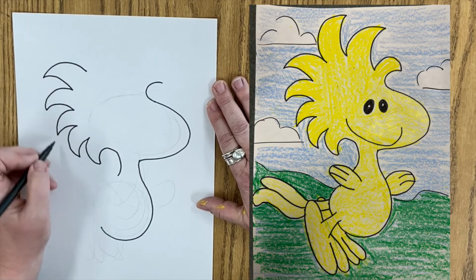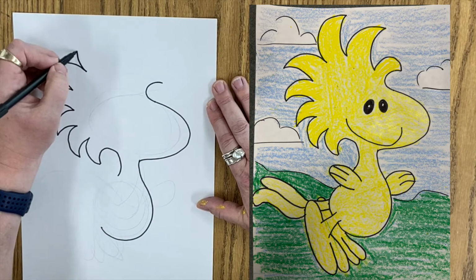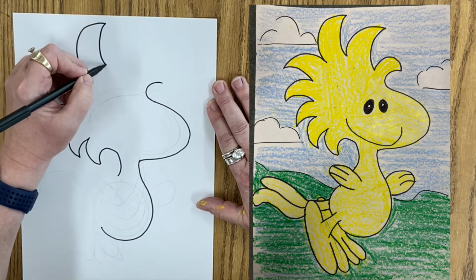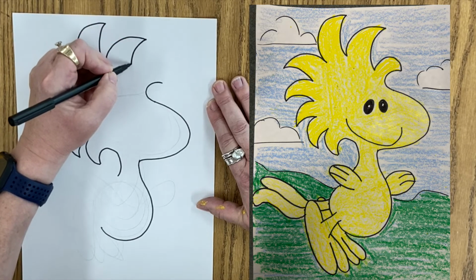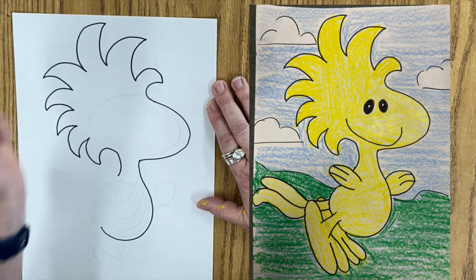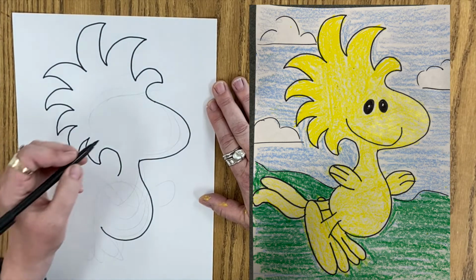Okay, so these have all been going this way. Now we're gonna go this way for sweet little Woodstock's hairs. Okay, and there is his hair.